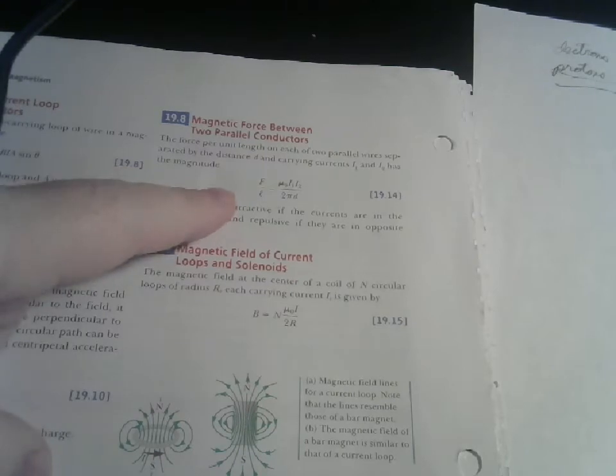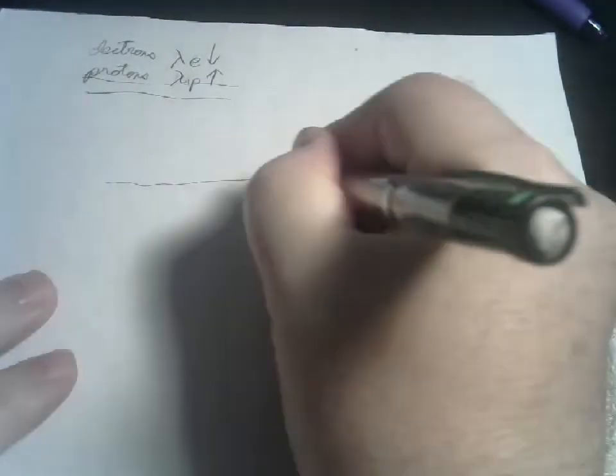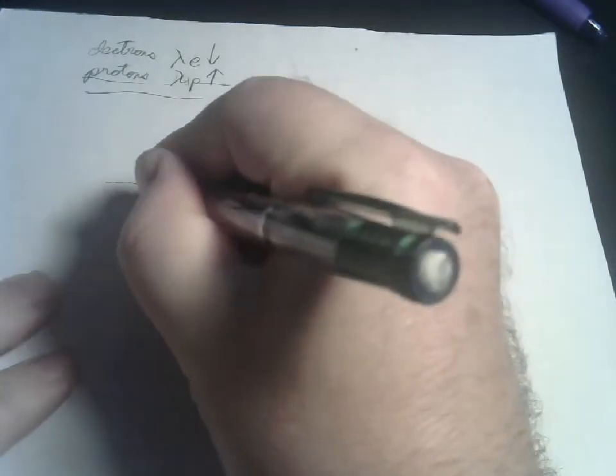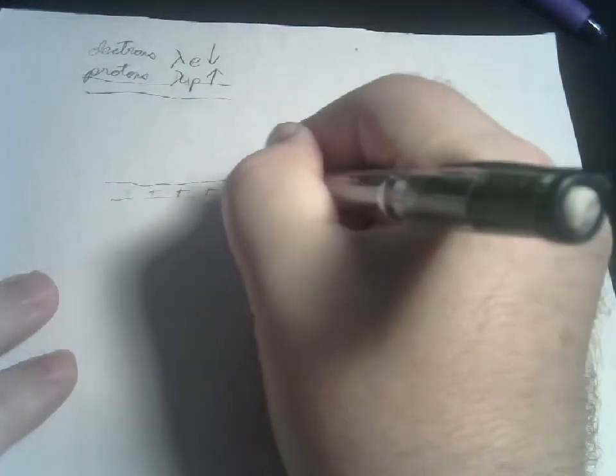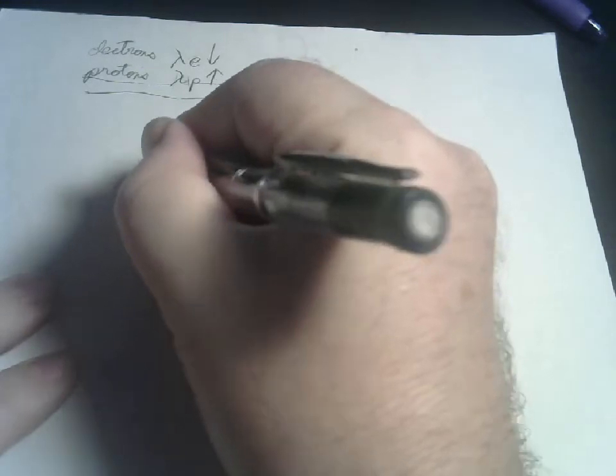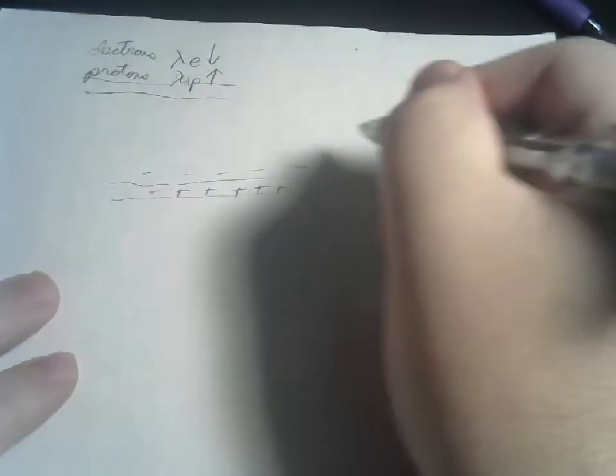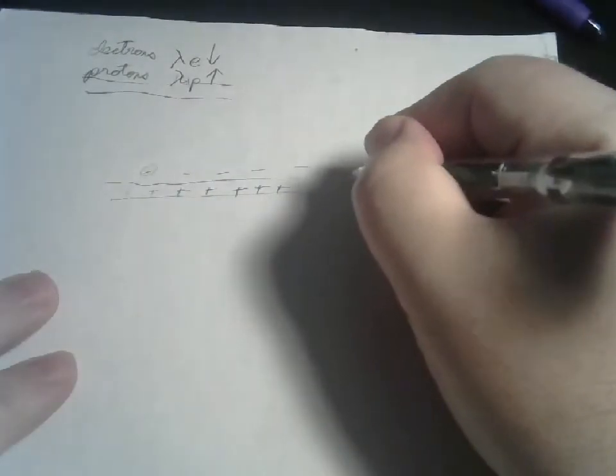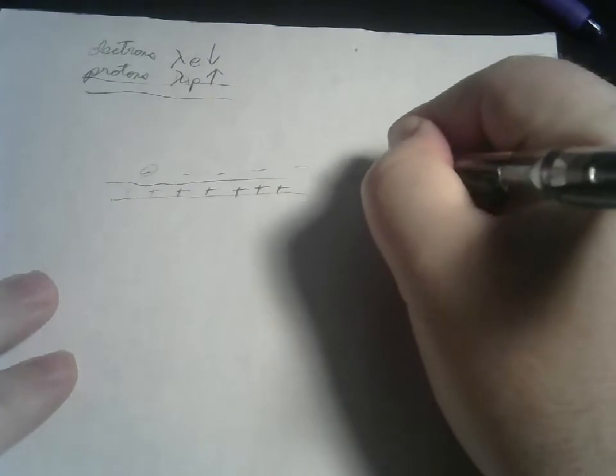So what I'm going to start with is a discussion of a wire carrying current. When the wire is carrying current, basically the positive charges are stationary and the negative charges are moving, and the whole thing is neutral. The whole wire is neutral.